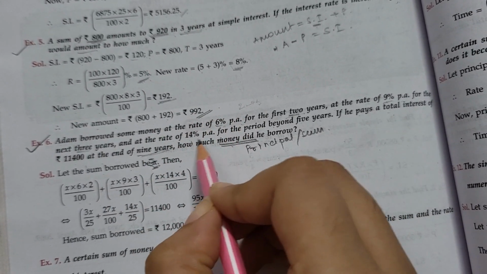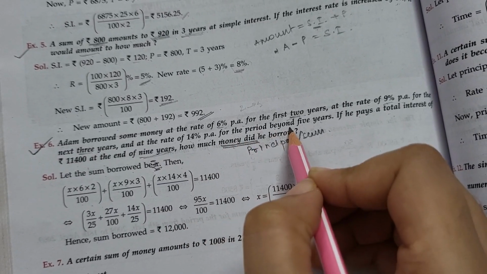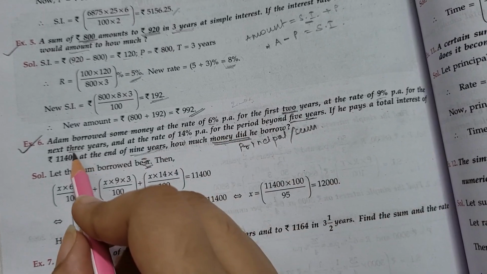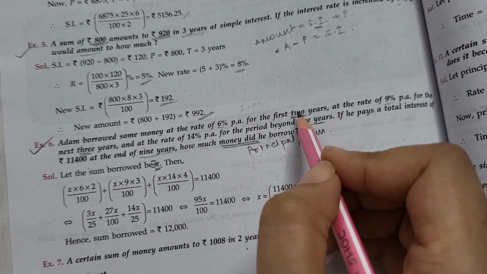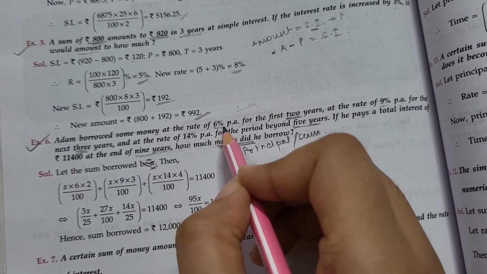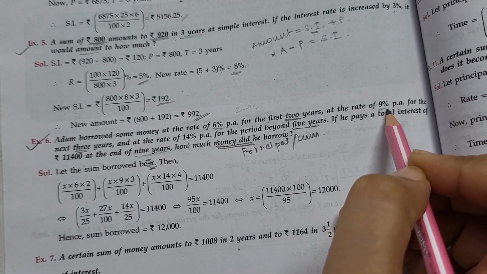Now it is said that 14% per annum for the period beyond 5 years. Beyond 5 years is this 2 years along with this 3 years. So for the first 2 years, the rate was 6%, and for the next 3 years, the rate is 9%.